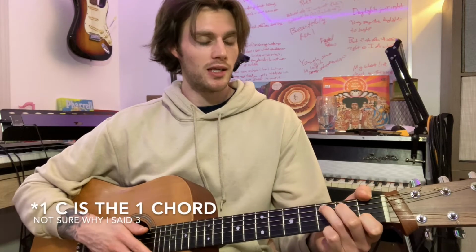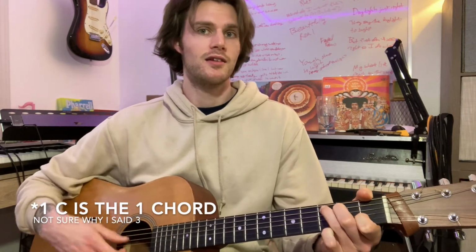The interesting thing to note is that in a major key, or major scale, the 4th and 5th, so in C it's F and G, are always going to be majors. That's why a lot of songs will be 1, 4, 5, and then it resolves back to that 1 of C major.